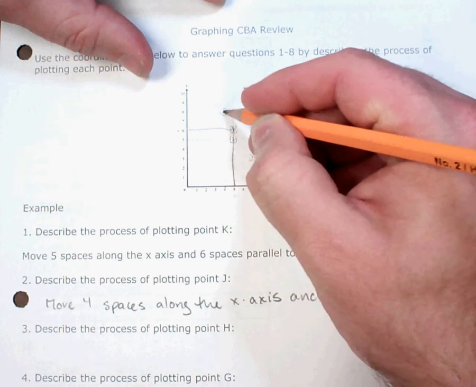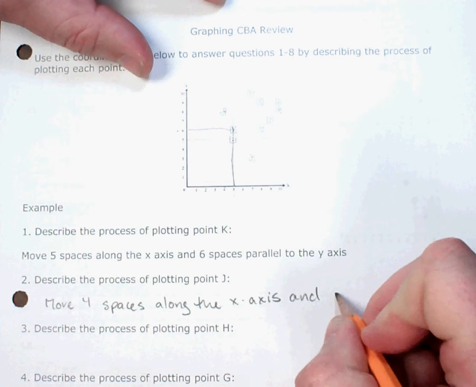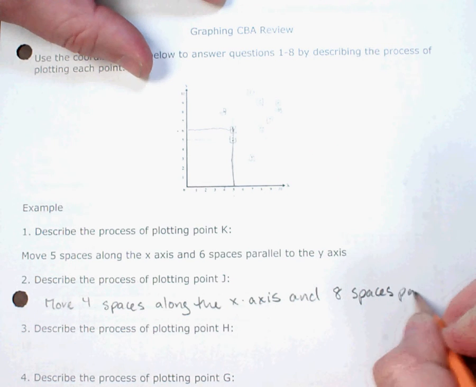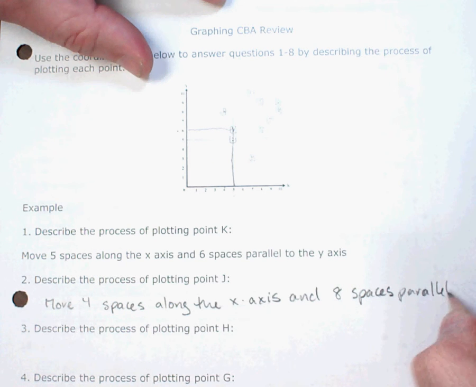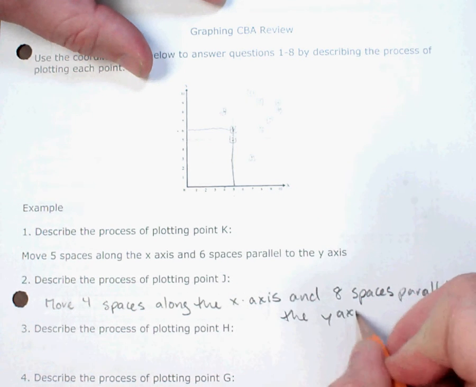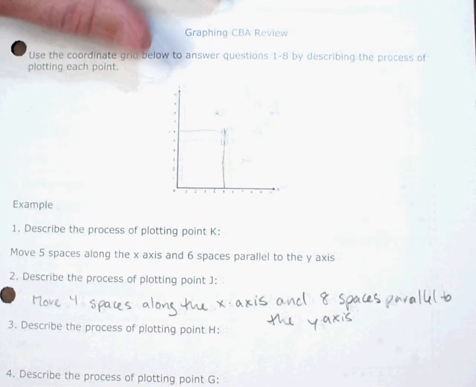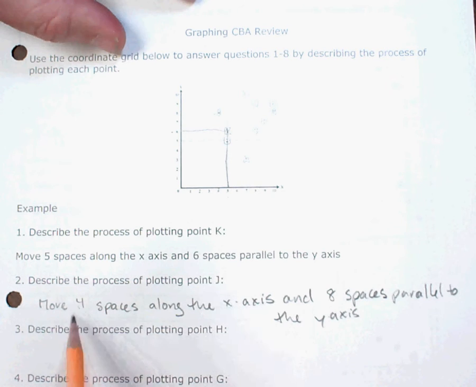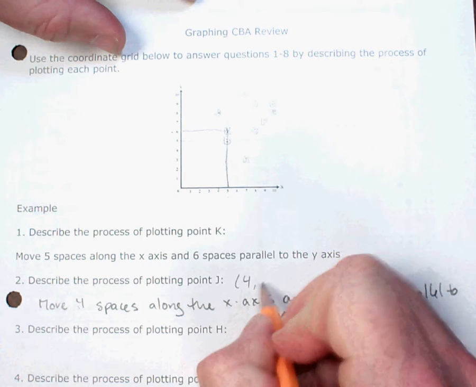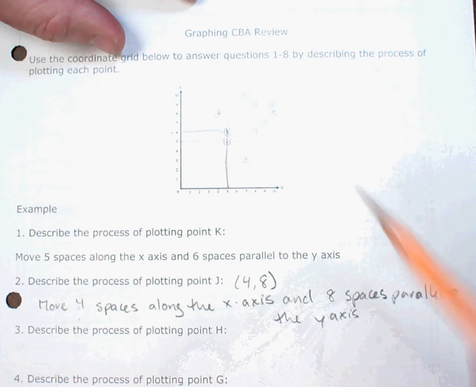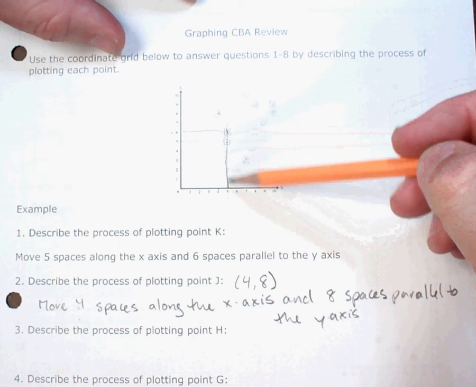We're going to move up 8 spaces, so we're going 8 spaces parallel to the y-axis. And so you're really just kind of rewriting that sentence. You're just changing based on what your point is. So for J, our point is 4, 8. So we're moving 4 spaces along the x-axis and then 8 spaces in a line that's parallel to the y-axis.